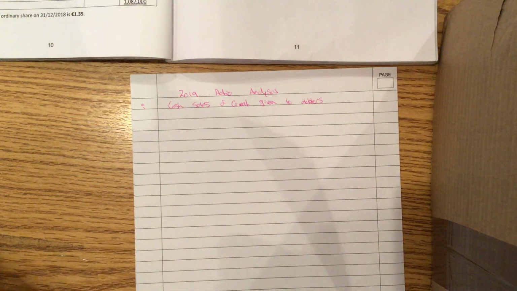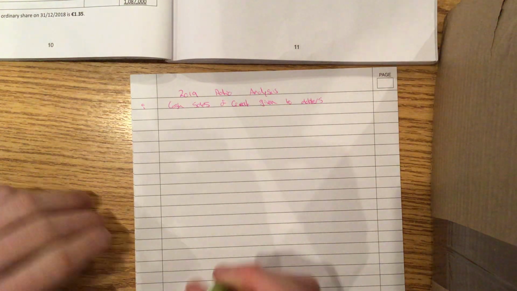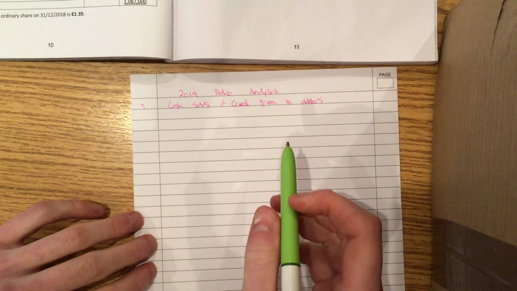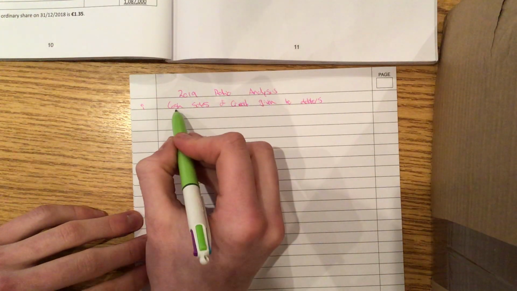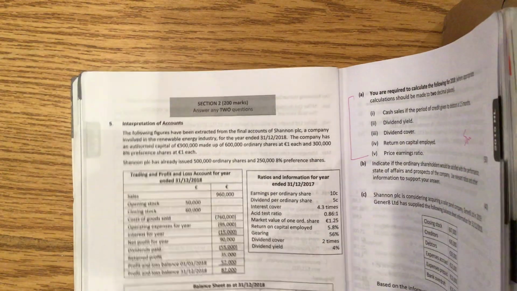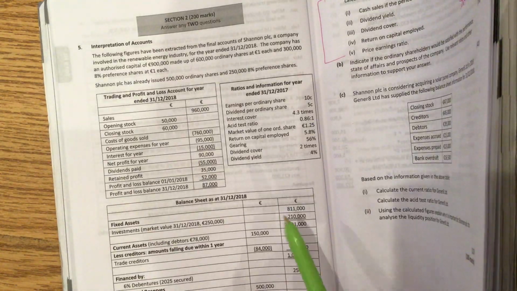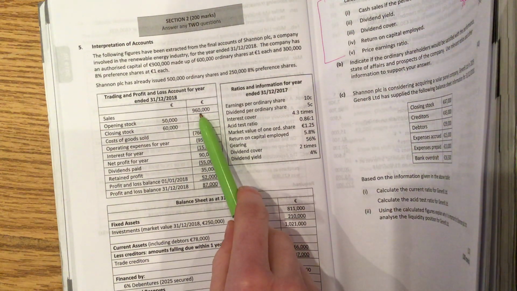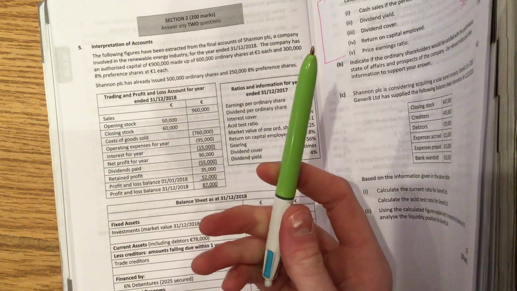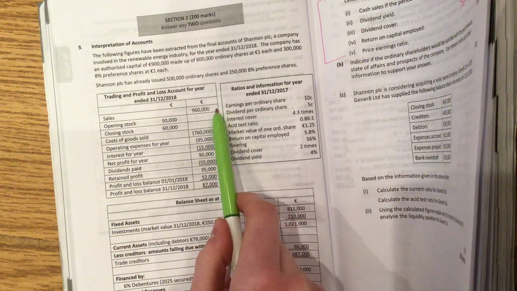So we're looking for a credit sales figure. Okay? So we're looking for cash sales. We're being asked for cash sales. Now, in the question here, we're not given anything regarding cash sales. All we're given, if we look up the top, is our total sales. So we're looking for cash sales, and we're given our total sales figure.